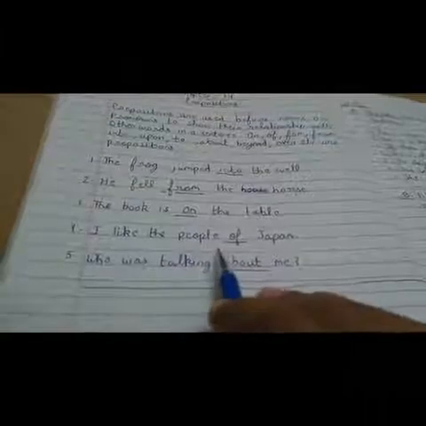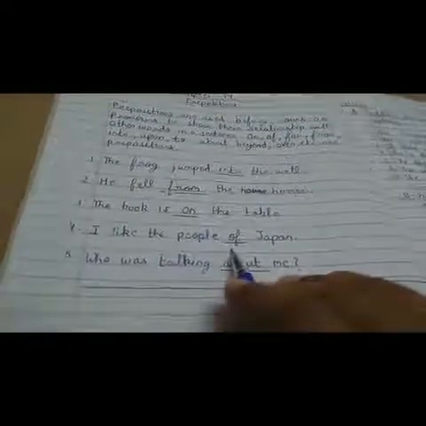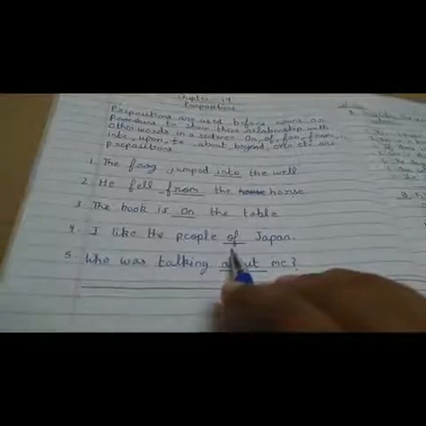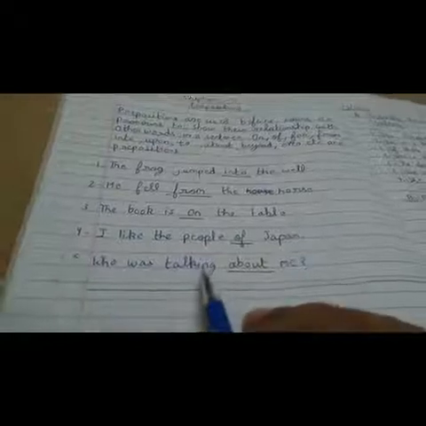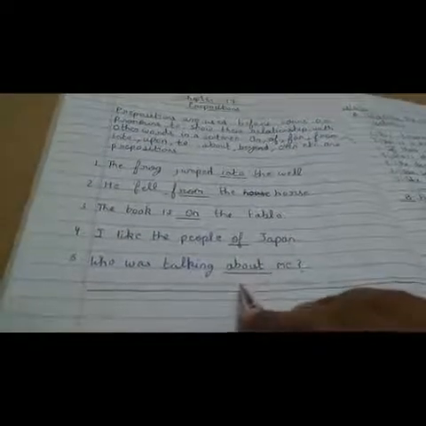Fourth one is I like the people of Japan. Of here is the preposition. So, write it using a black pen and underline it also. Fifth one is who was talking about me. Write about using a black pen and underline the word about here. After writing the definition, you have to underline at the end. Now, homework for you all is to learn the back exercises of chapter 8, The Wise Men of Ramnagar. Thank you.